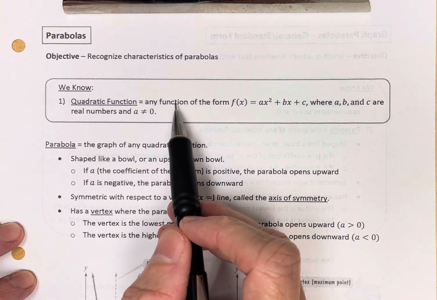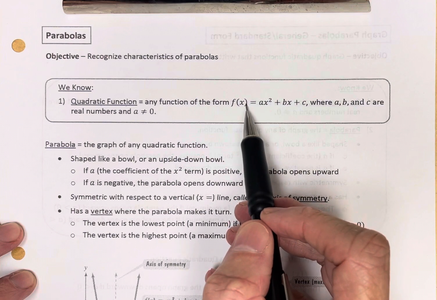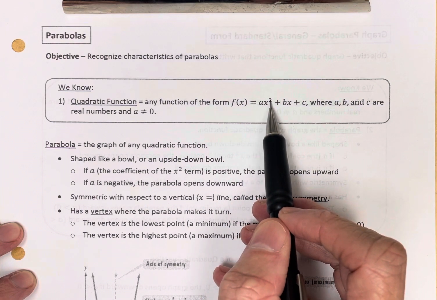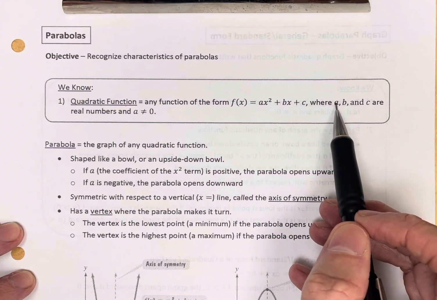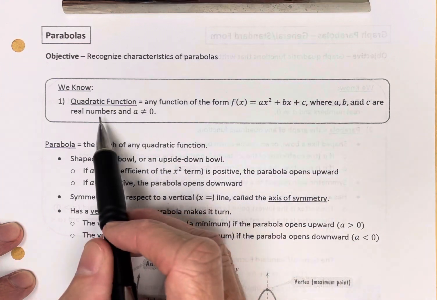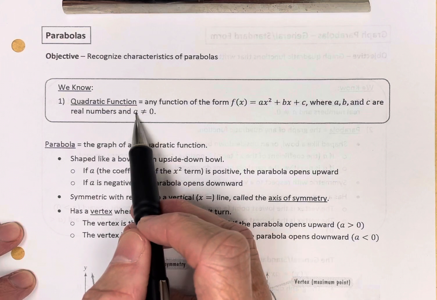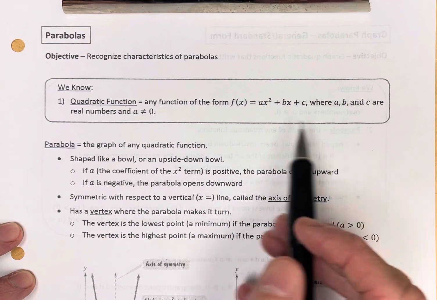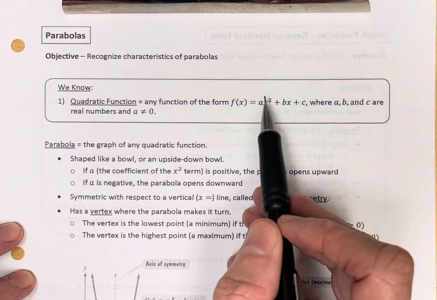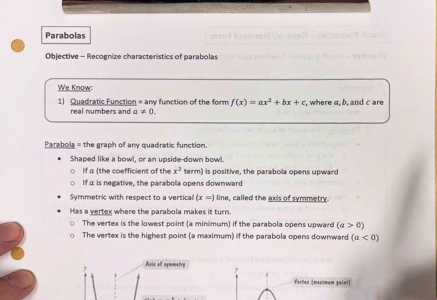It is any function of the form f of x equals ax squared plus bx plus c, where a, b, and c are real numbers, and a cannot be 0 because you need to have an x squared term. A quadratic function is a second-degree polynomial.